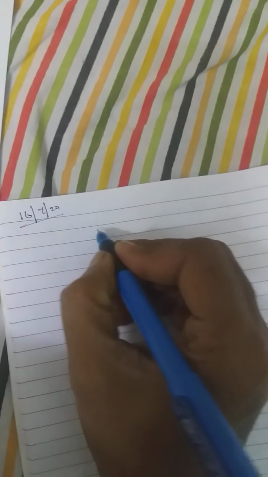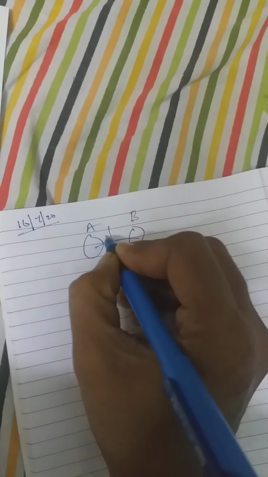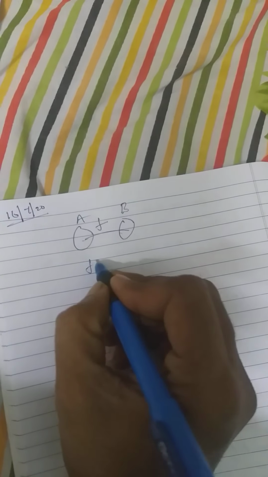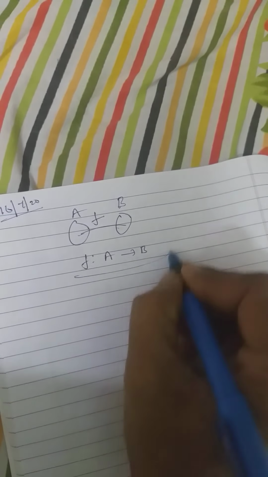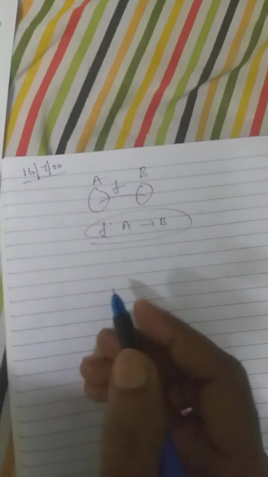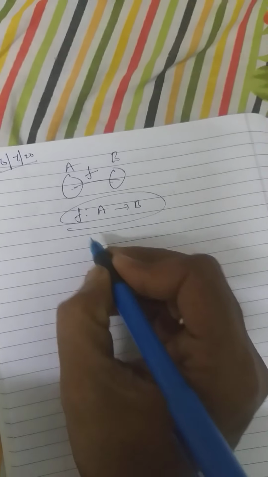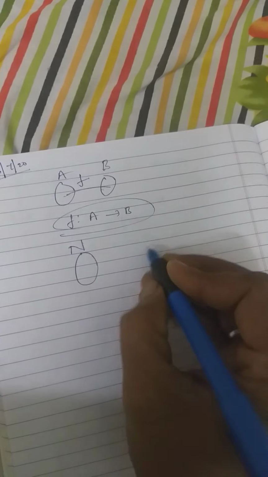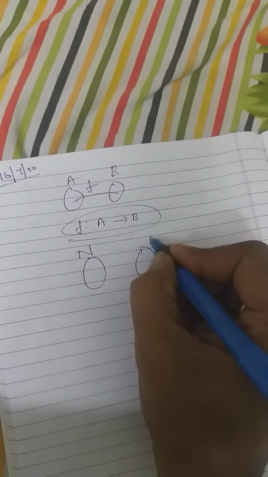Now, let us discuss the definition. Suppose A is a set, B is a set, and F is a mapping from A to B. Then how will we write it? F from A to B is a mapping. Here function means mapping. Now here the domain must be the natural numbers, and the codomain must be any set, right?